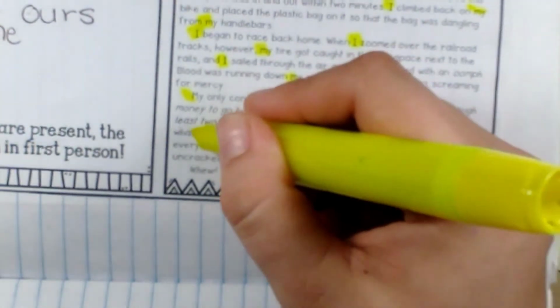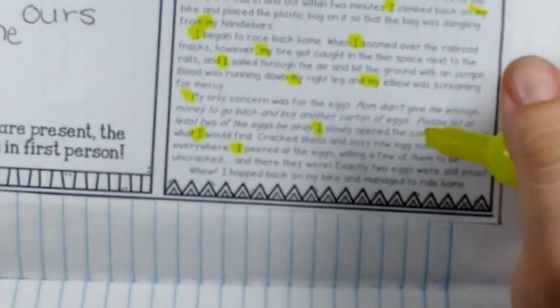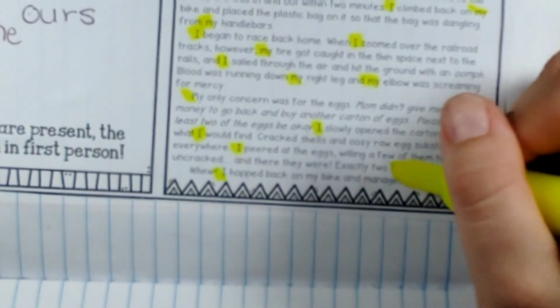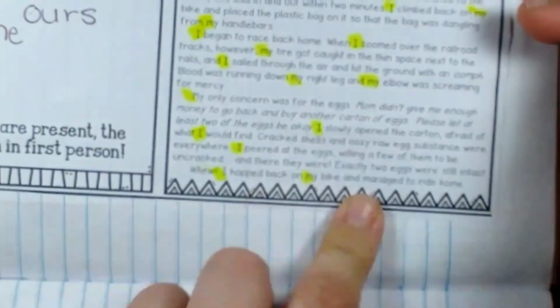I just want to talk about what the narrator is saying at this time. Okay, so all of these show that this is first person. If they are present, it is first person.